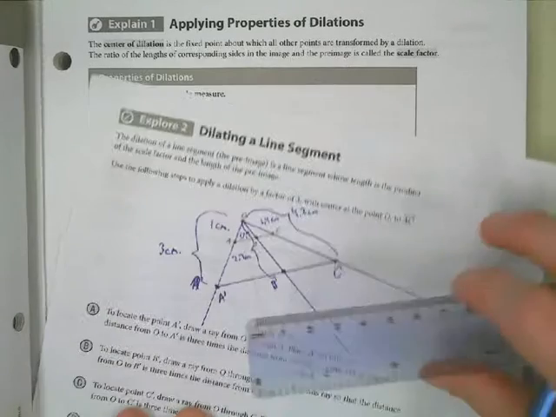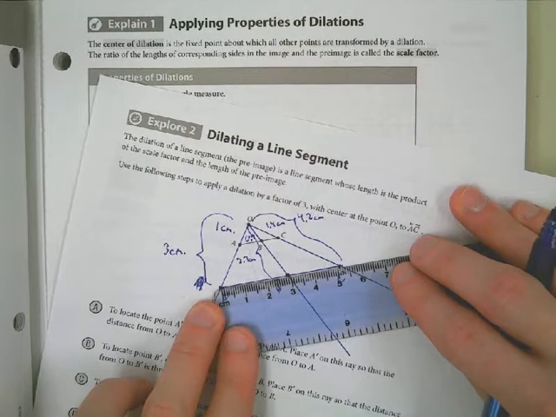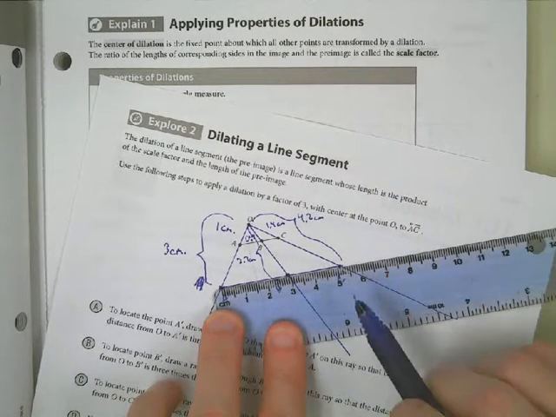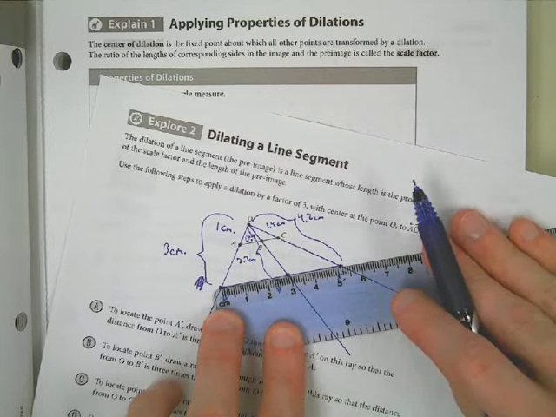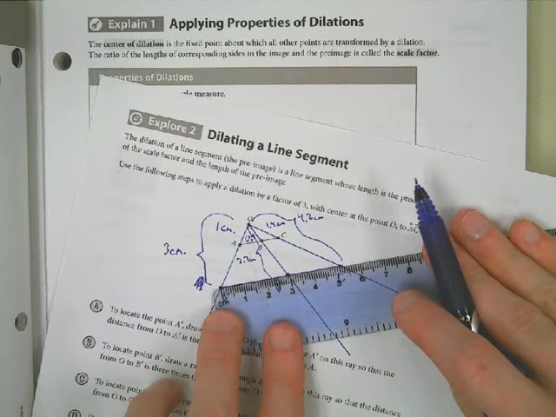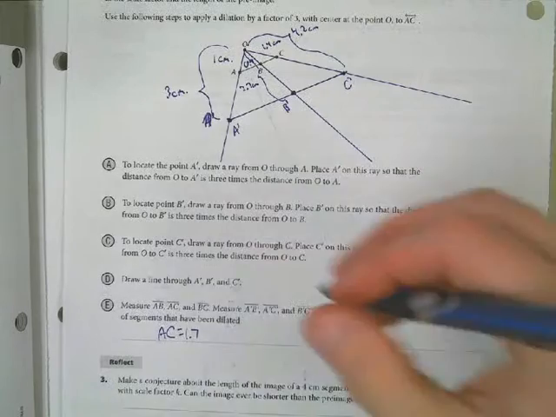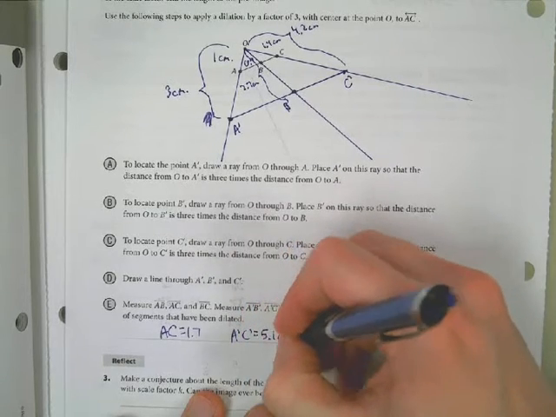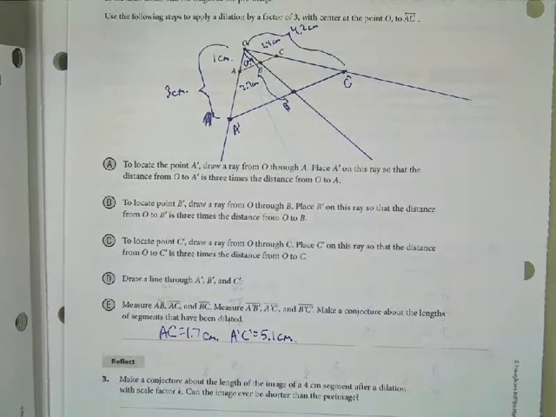And sure enough, there it is. There's 5, and there's 5.1 right there. Okay. So it is. It works out. Okay. A prime C prime is 5.1 centimeters. So it's 3 times as long. Okay. Now, the segment's 3 times as long as the original segment.